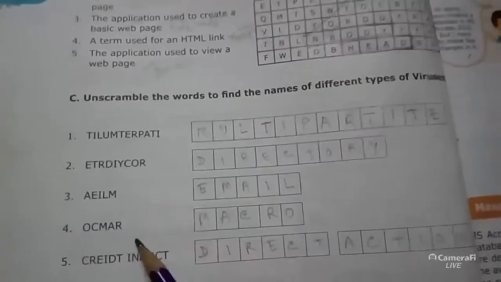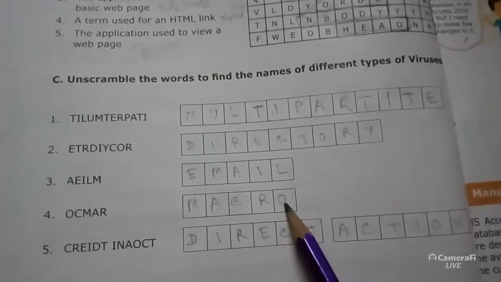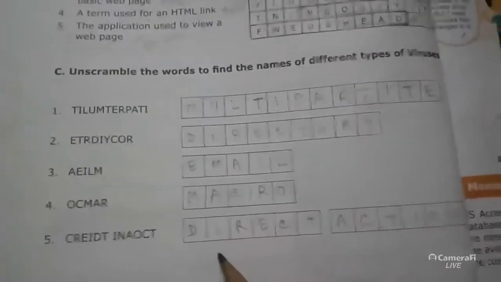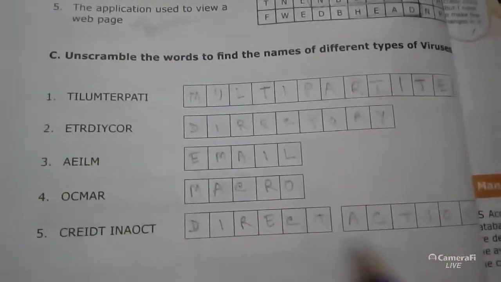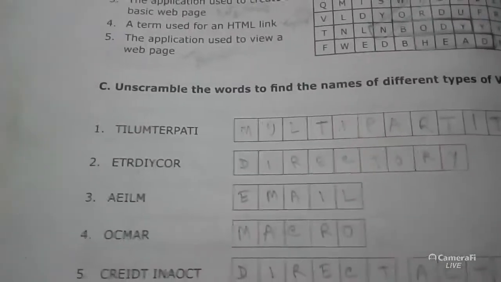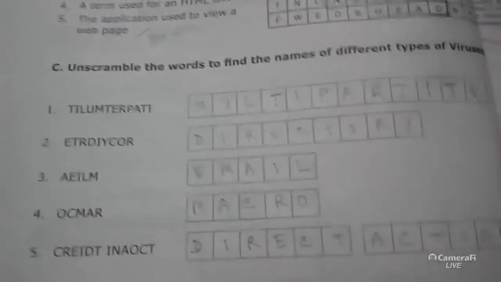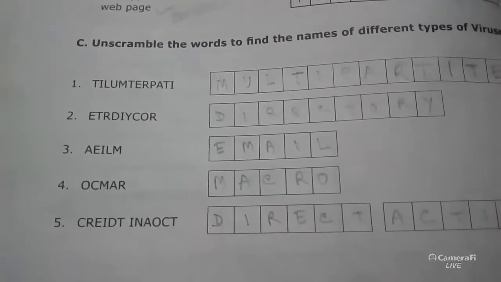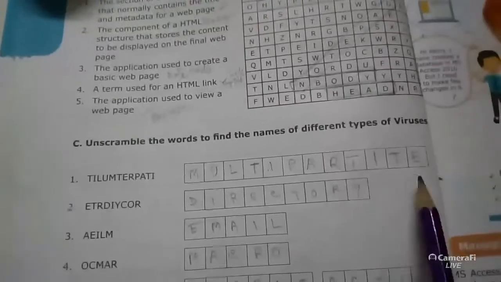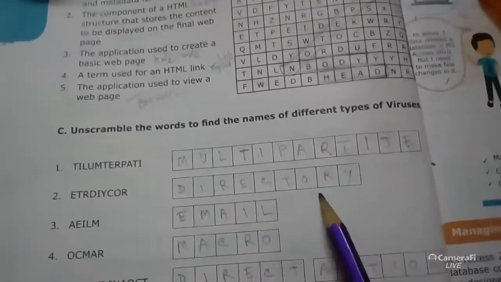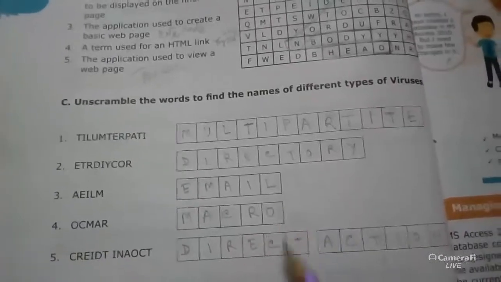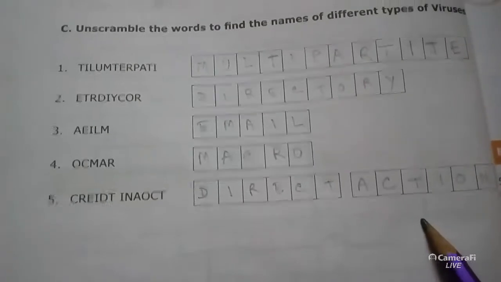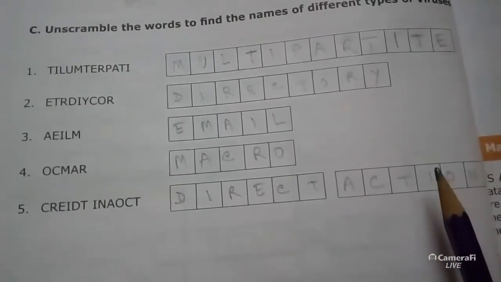Number 4, macro virus. And number 5, direct action virus. I think you have done. One is multi-partite, directory, email, macro, and direct action. So your worksheet 1 is completed.